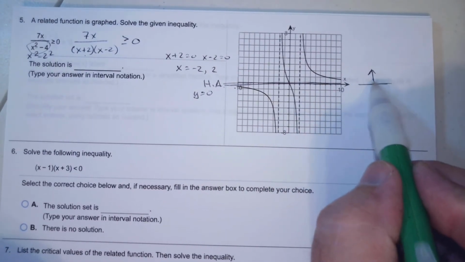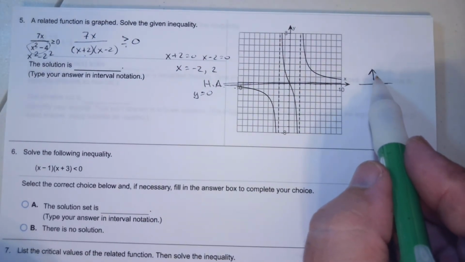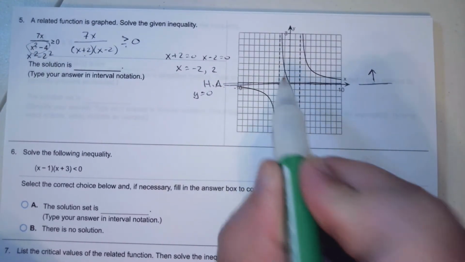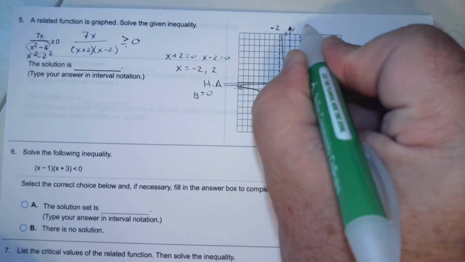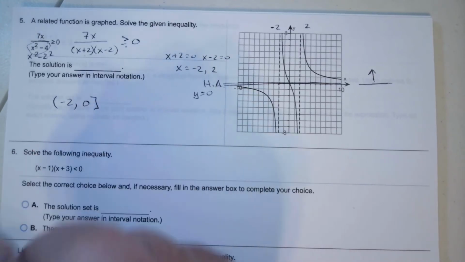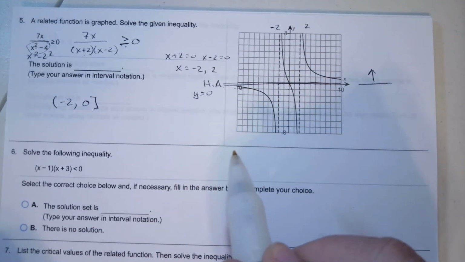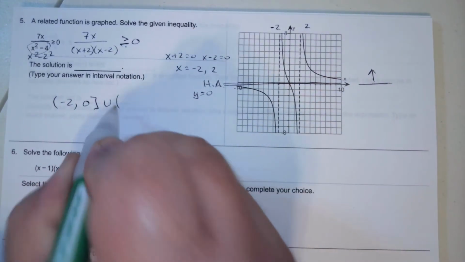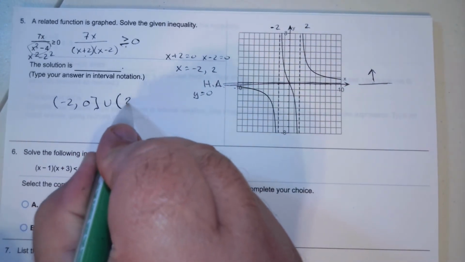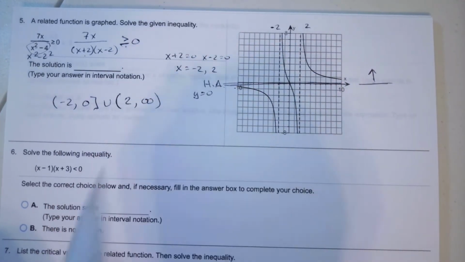So I only want the answers, since it's greater than or equal to 0, I only want the answers above the x-axis. So from here, remember, this is negative 2 to 2. So from negative 2 to 0, it's equal to, so I can include that point. And then this is the second one. From 2, since it never crosses the x-axis, it's always above 0. It's that one.